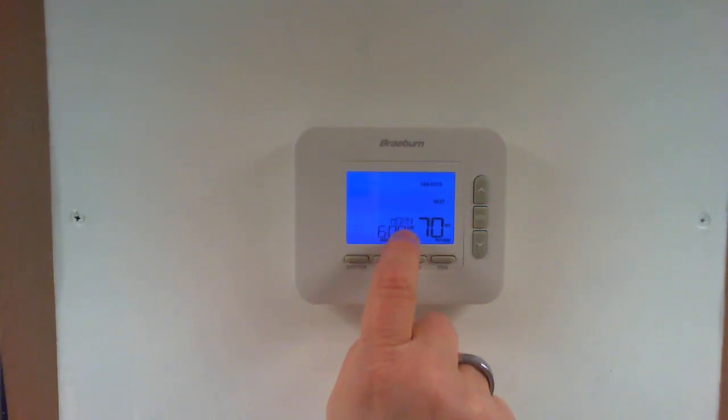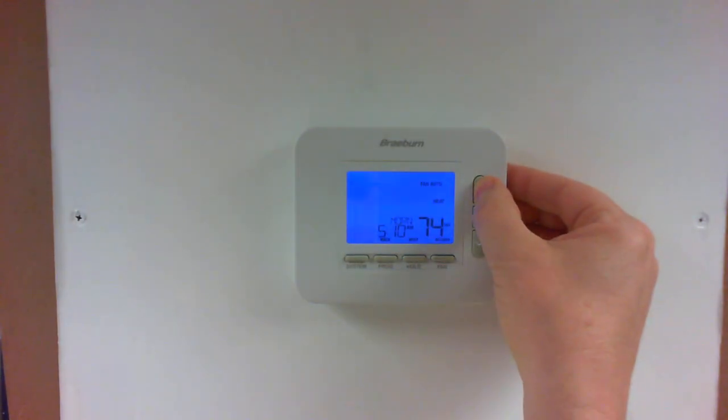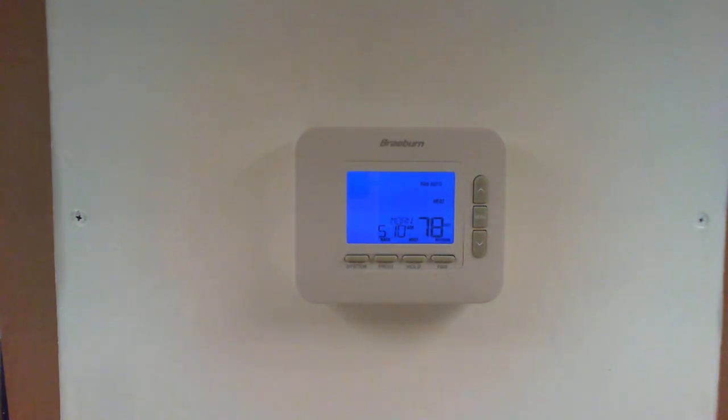Next, we're going to set our morning schedule. So this might be the time you wake up in the morning. Maybe you wake up at 5 o'clock and you want to get the house warmed up before you get out of bed. Set it to 5. Next, set your minutes. Let's set them to 510. Next, set our temperature. We want to have it nice and toasty warm when we get out of bed. 78 degrees. Okay. Press next again. Of course, the fan mode. Leave that set on auto.